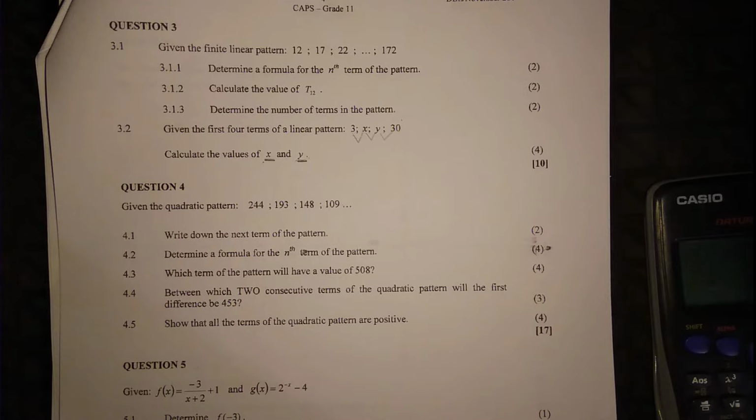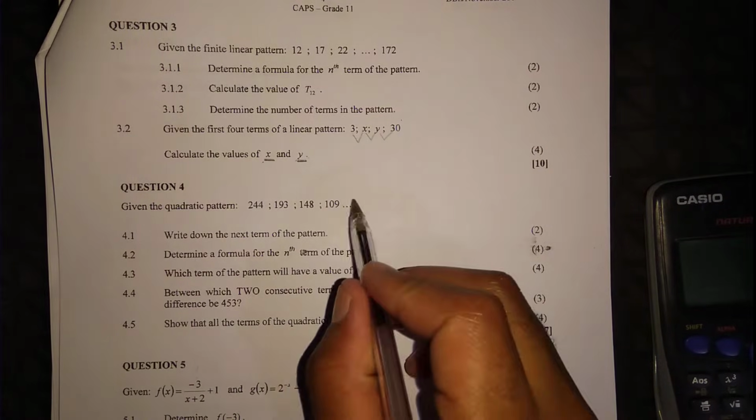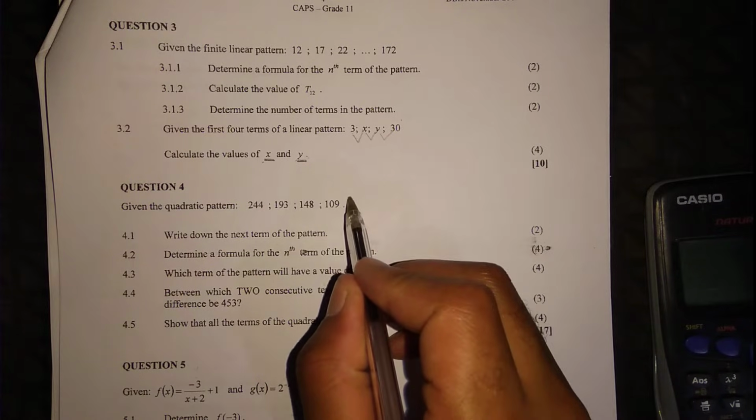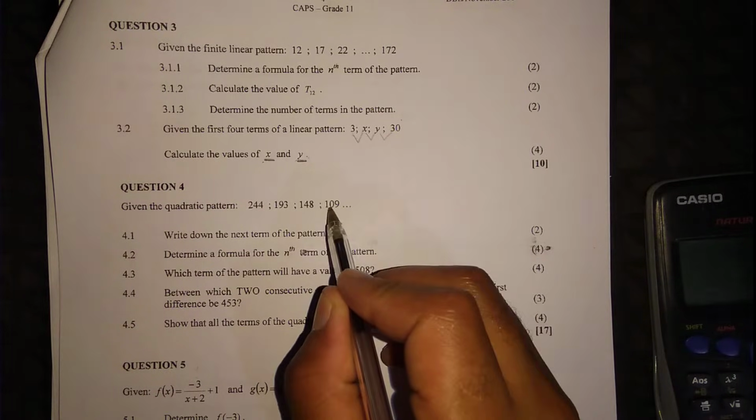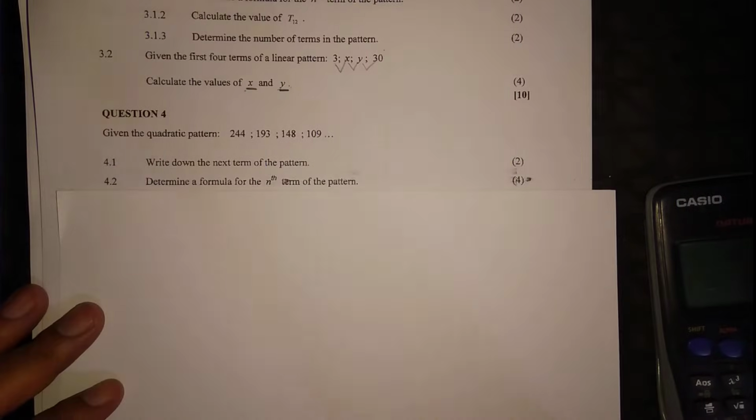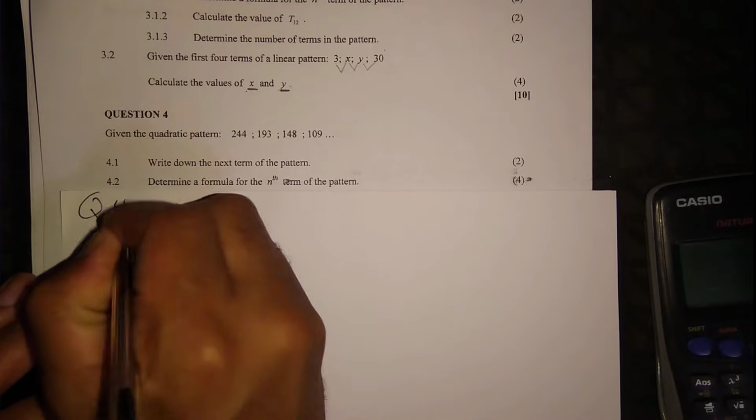So question 4.1 says we need to write down the next term of the pattern. We must calculate the value that follows after 109. This value is found using a calculator in this way. All right, question 4.